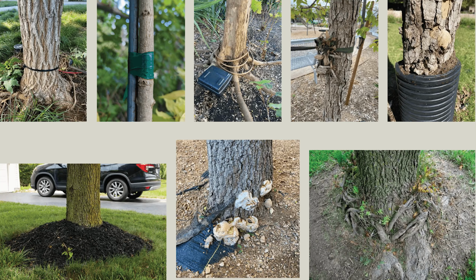We talked about not putting drip irrigation right underneath, right around the trunk of a tree, because that's going to rot.